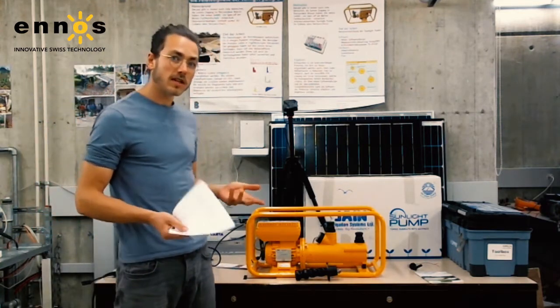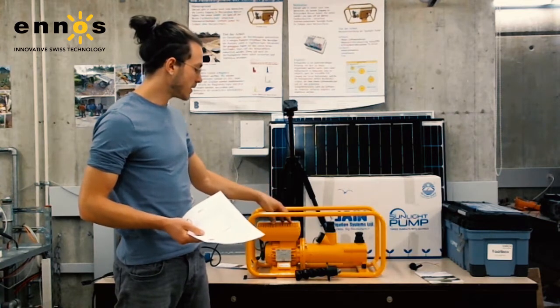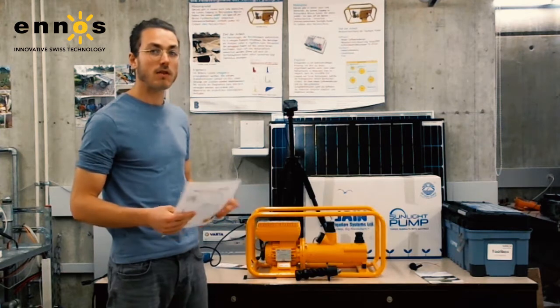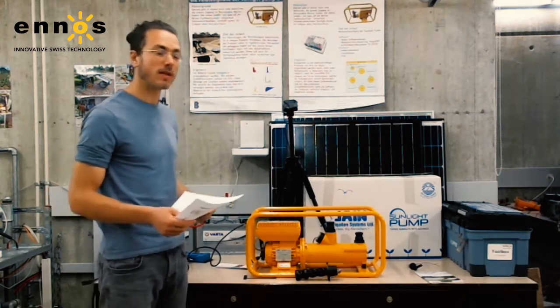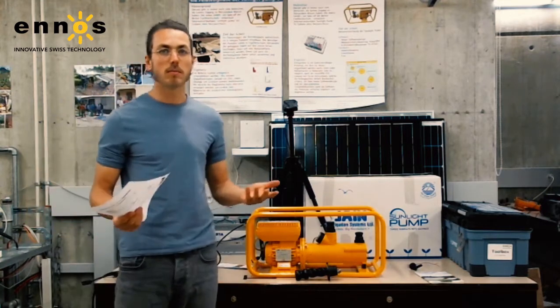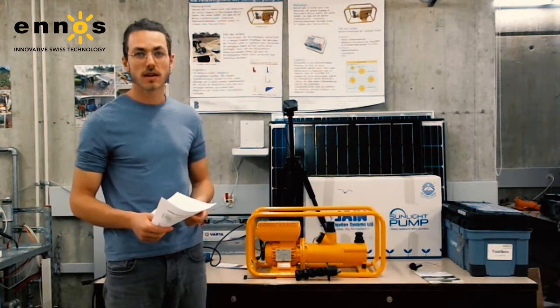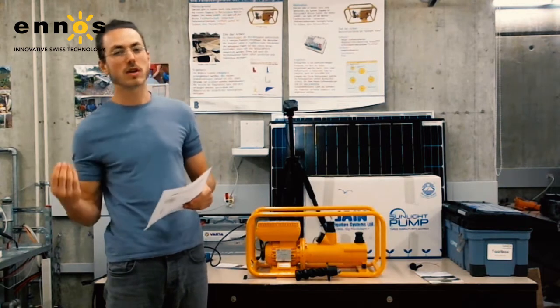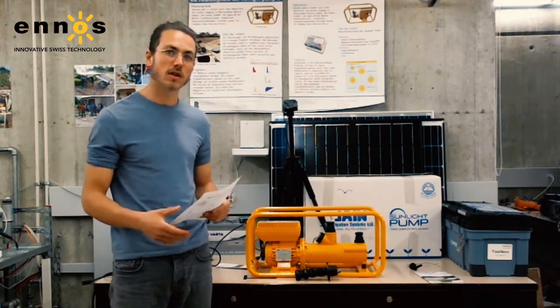So obviously you can run the sunlight pump with solar panels. However, there's also the opportunity to run them via batteries. This is in case you want to run the pump during times when there is no sun, or if you want to extend your periods into the morning, into the evening, a little bit further.